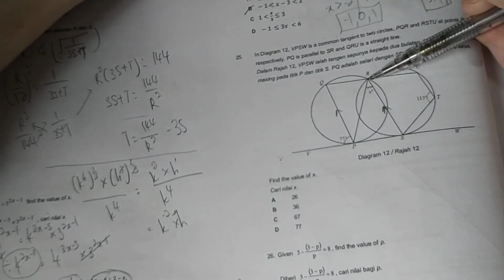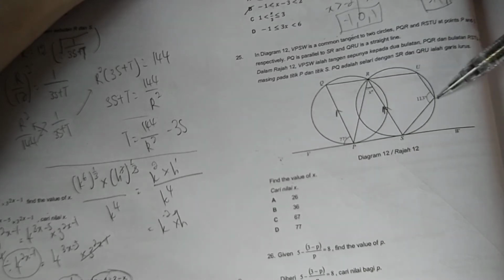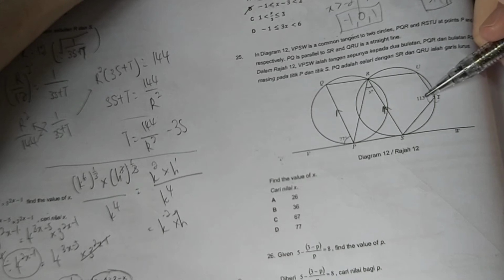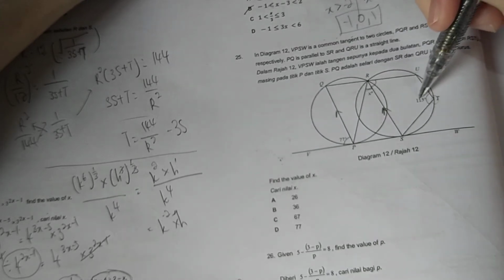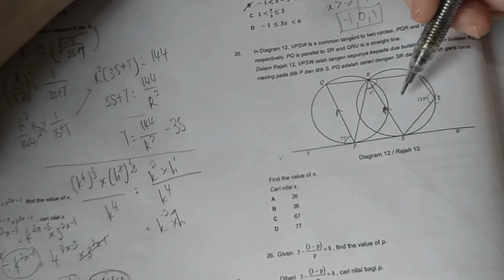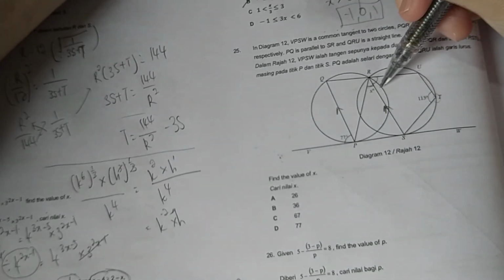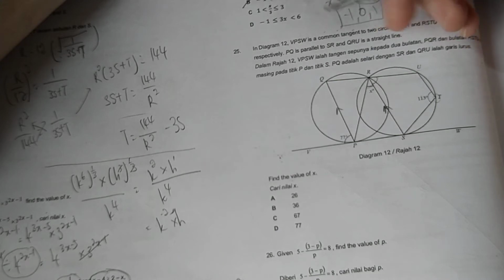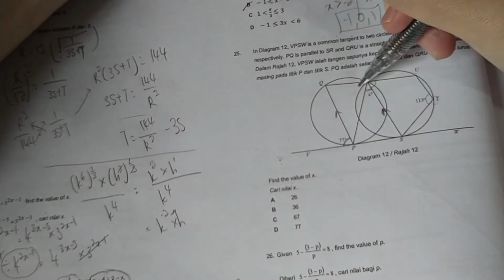The first thing I notice is there's a cyclic quadrilateral here. Cyclic quadrilateral means what? The opposite angles sum to 180. So I can find the angle here because 180 minus 113. Yeah, because the opposite angles sum should be 180. So I can take 180 minus 113 to find here. 77. So here is 77.